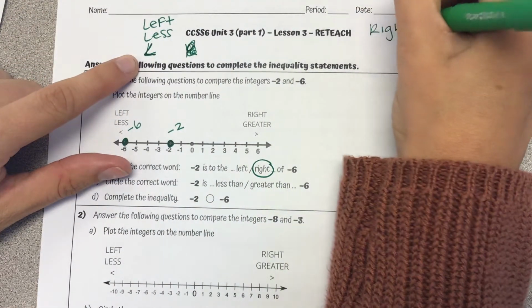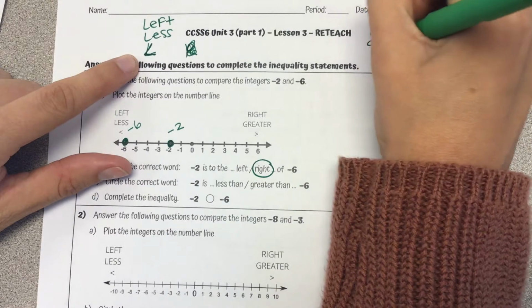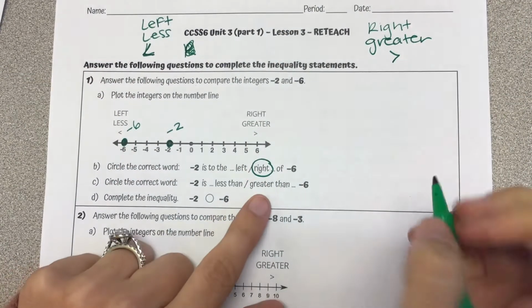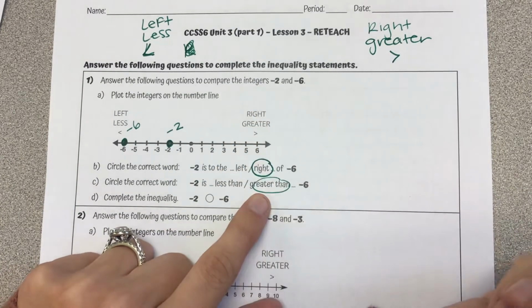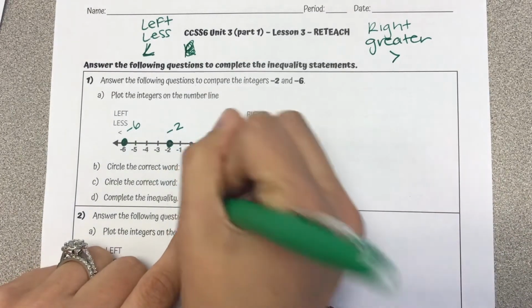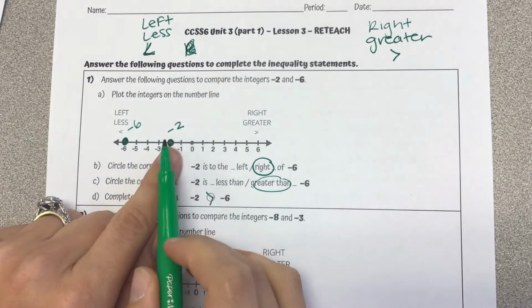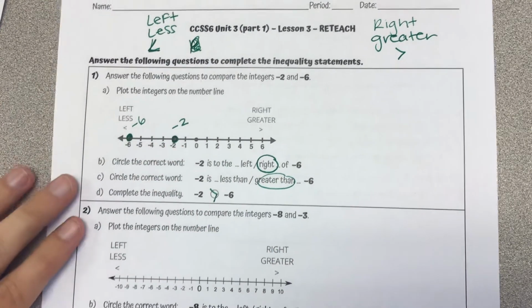Right means greater, which is this inequality sign. So since it's to the right, that means it is greater than -6, which has this inequality sign. A smaller negative is a bigger number because they work in opposite ways.